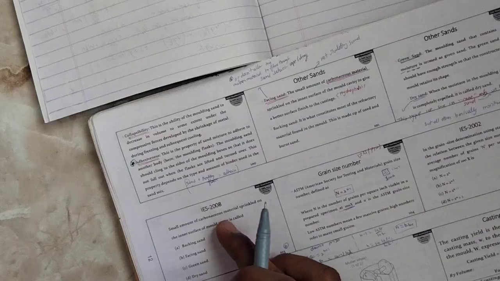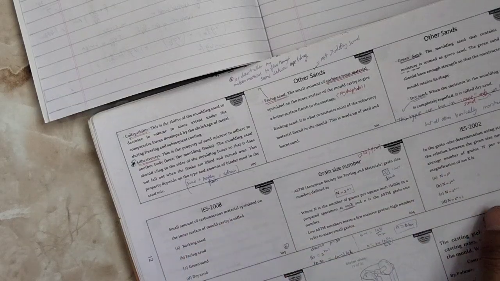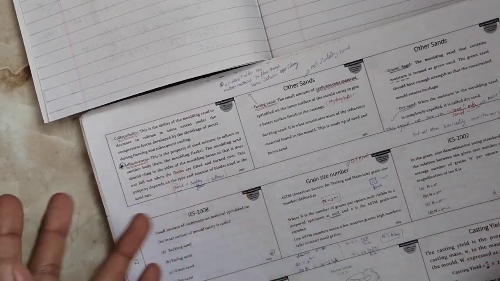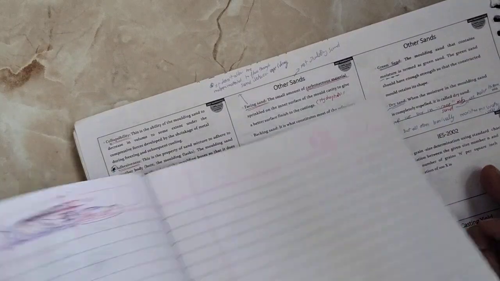So small carbonaceous materials sprinkled on the surface is called facing sand, right? So the next one is green sand. Mostly this doesn't have it, but generally you need to read it.